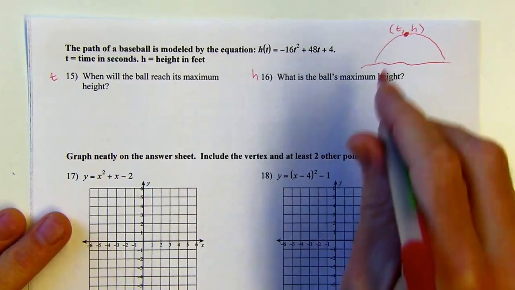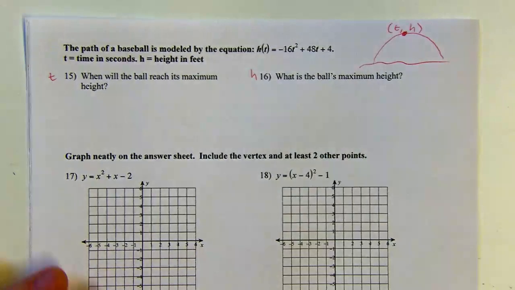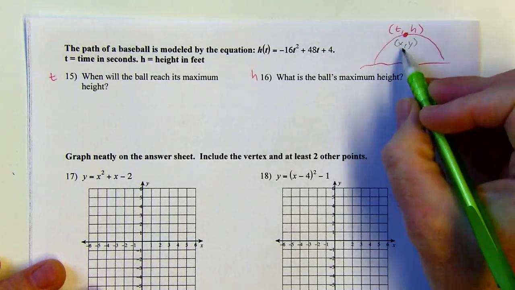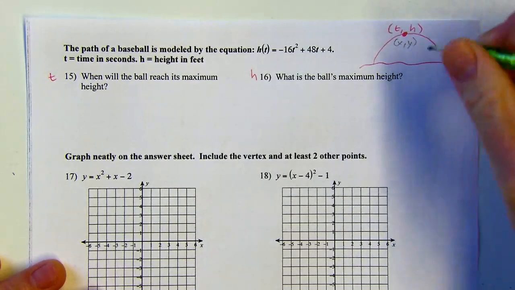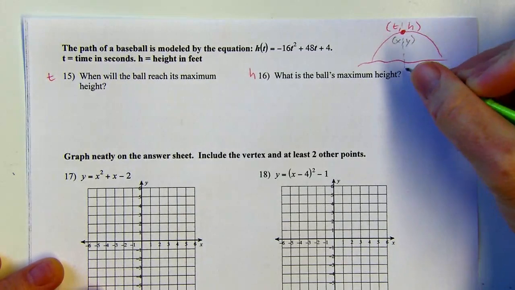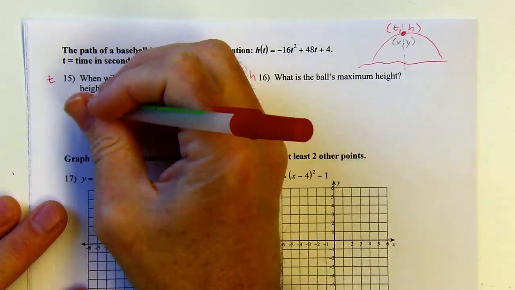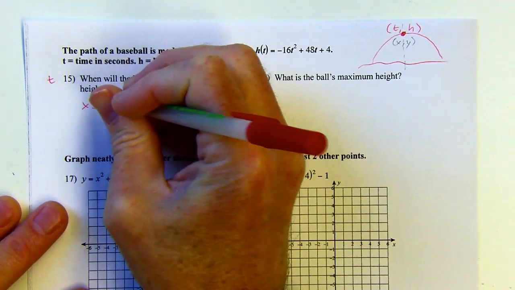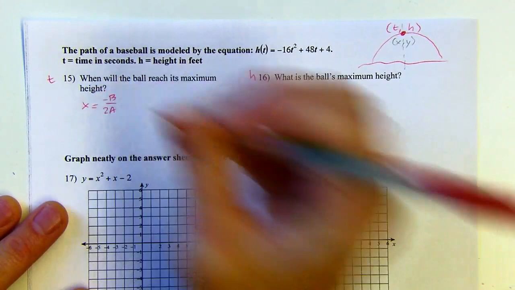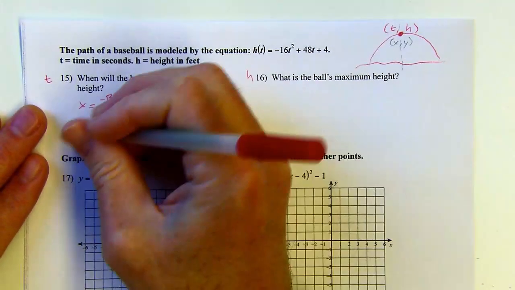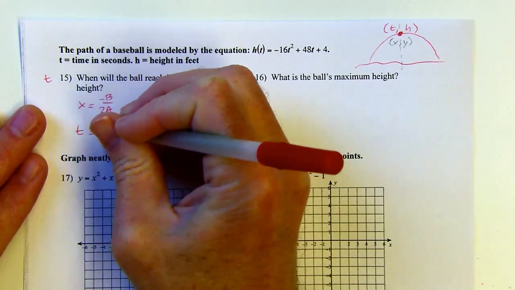Okay. So if I'm looking for the t, it's just like looking for the vertex. You could find the x coordinate because it's on the axis of symmetry. So I'm going to use the axis of symmetry formula, which normally would be x equals -b over 2a. The only difference here is t is taking the place of x again. So t is going to equal -b over 2a here.